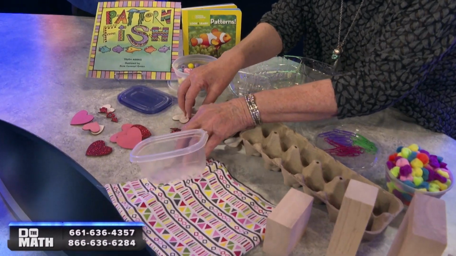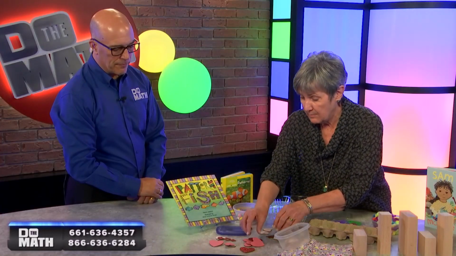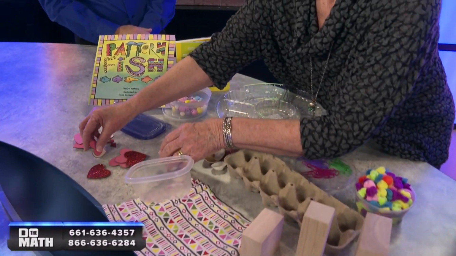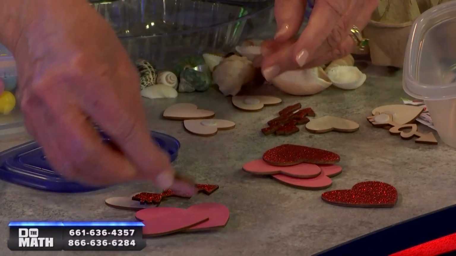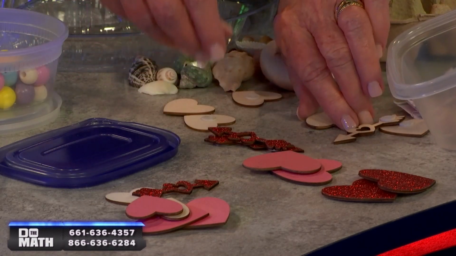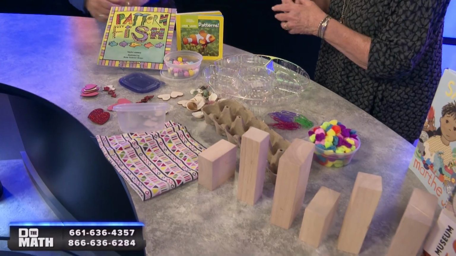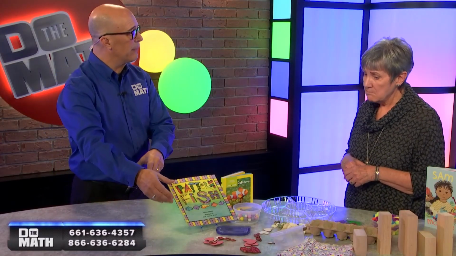And then maybe you can think of a different way. How else can you sort them? Well, okay, I can put all the pink hearts together, I can put all the red hearts together, and then all the arrows together. So ask them to sort and then resort. And there really isn't a wrong answer if they're able to validate why they're sorting it in that way.